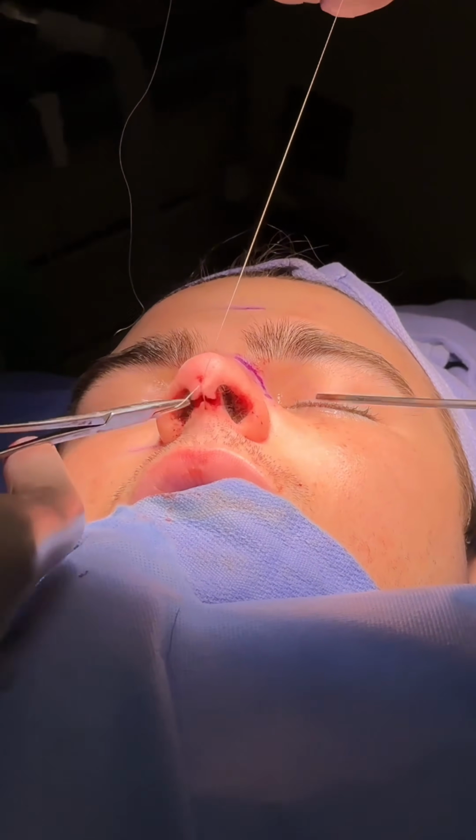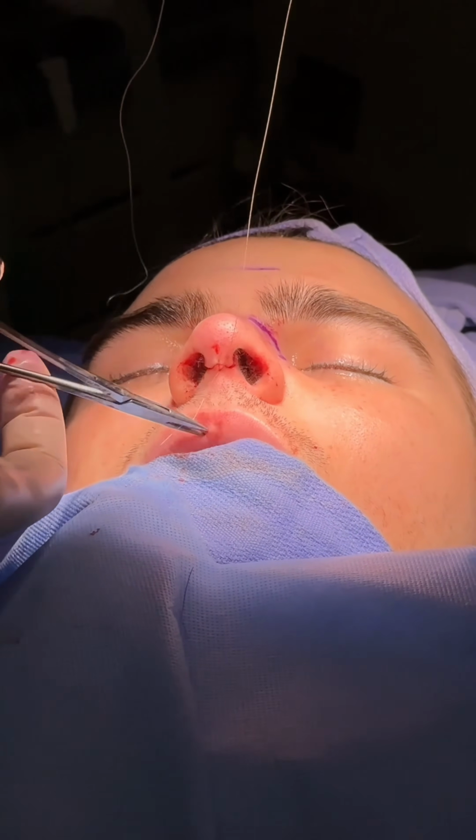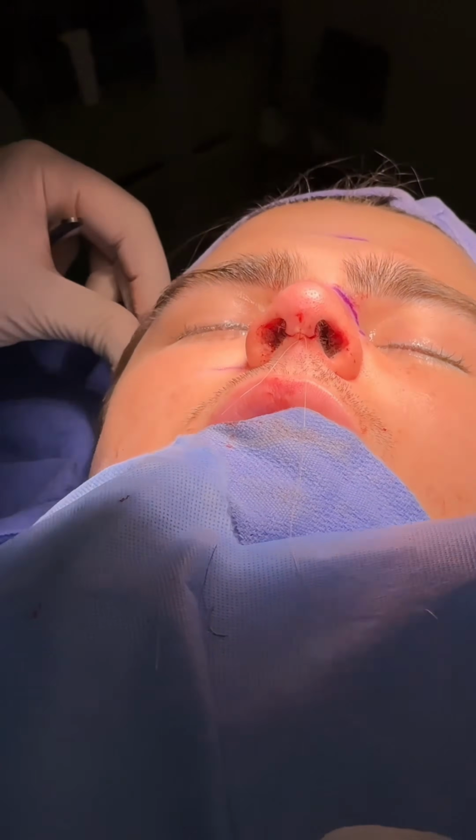All the tension is on different parts. That should be usually. So just do that to take a look.